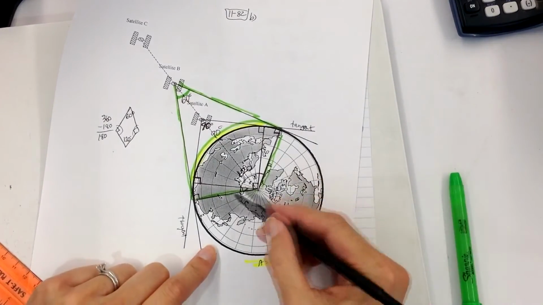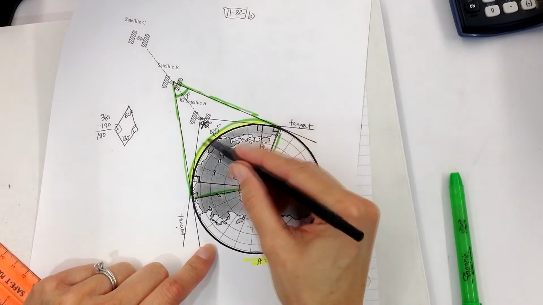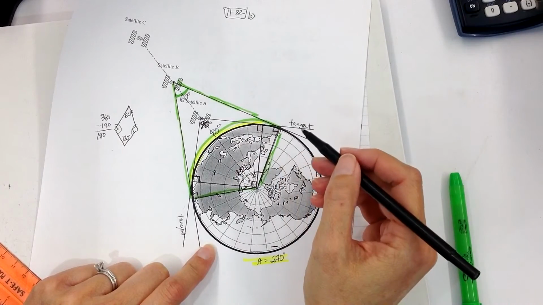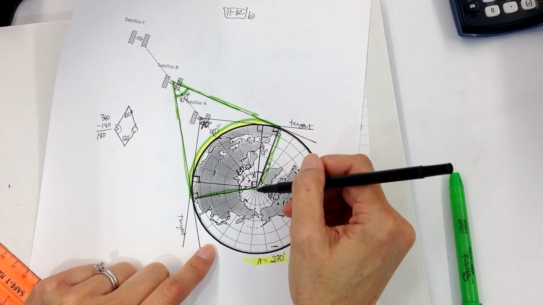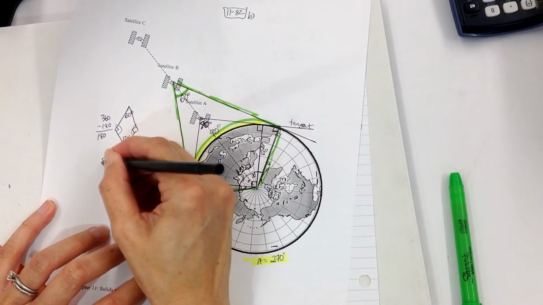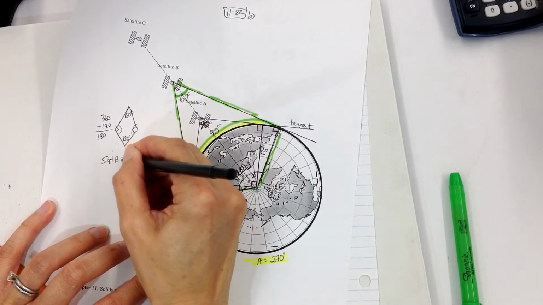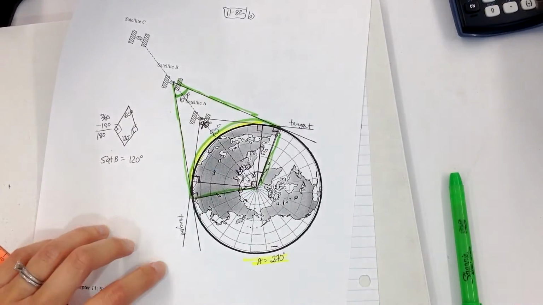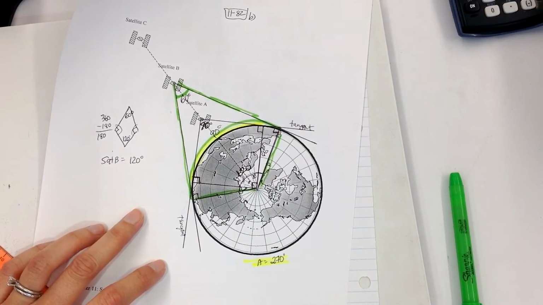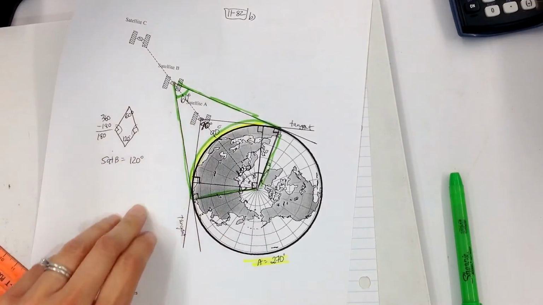Okay. So if that's 120 degrees, what is the visibility range of the satellite over here? No, it's from the central angle. It's 120, right? So satellite B has a visibility of 120 degrees. And that inside angle is 60.